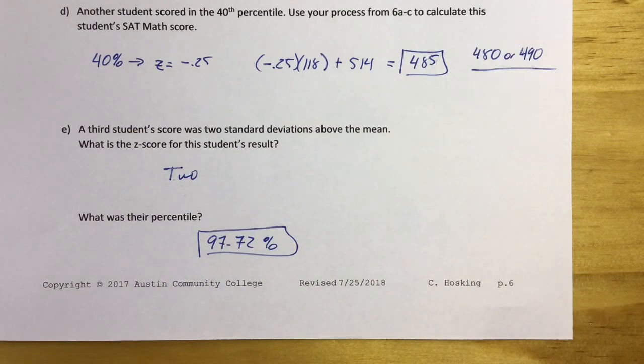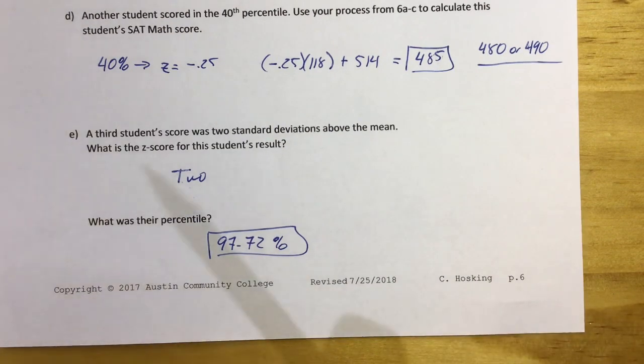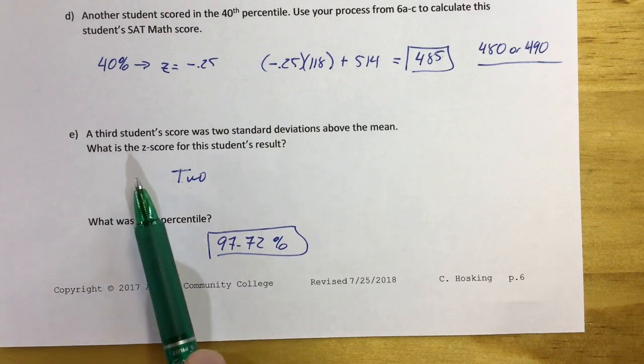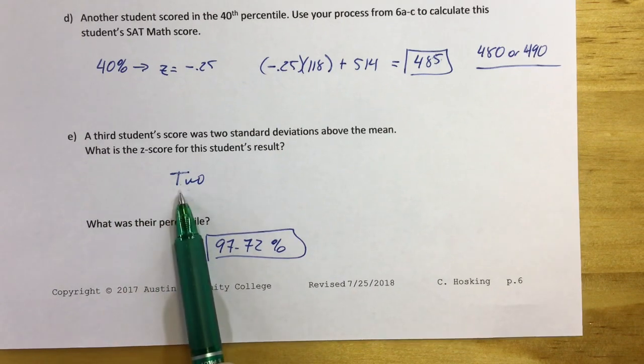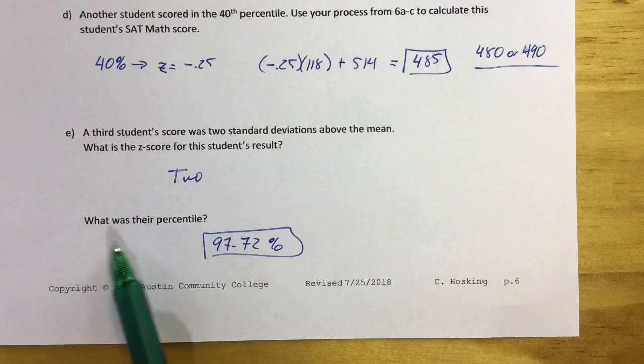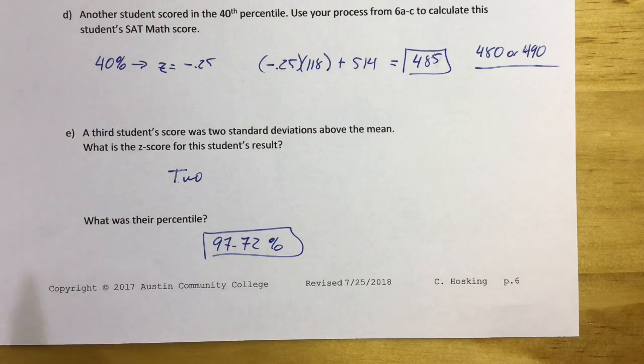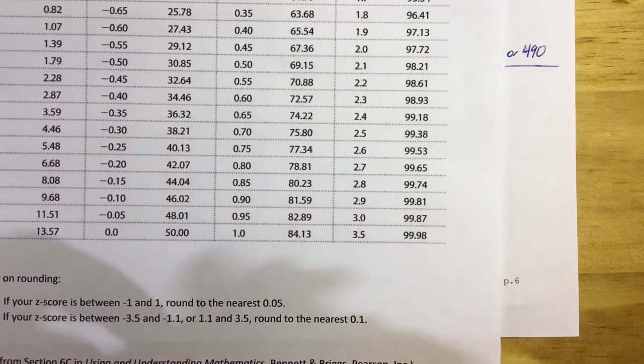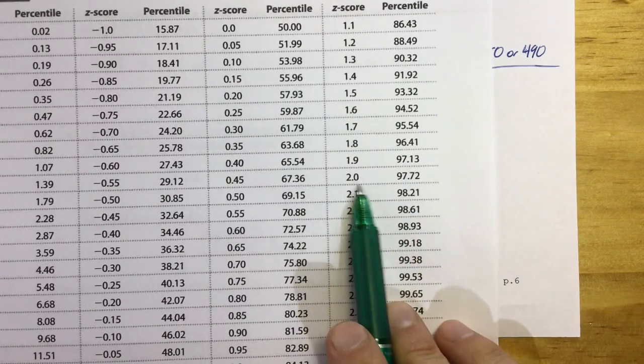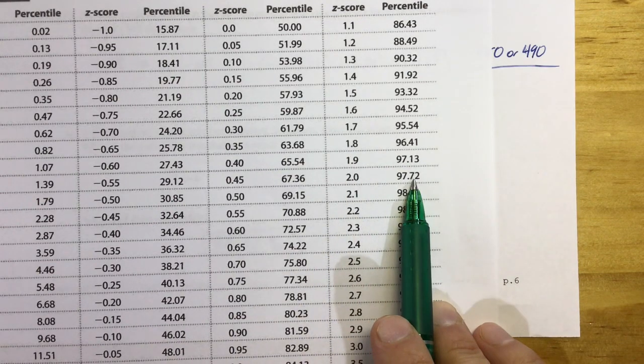All right, getting to the very end here. A third student's score was 2 standard deviations above the mean. What's the z-score? Well, that's a 2. That was kind of an odd question because it's such a simple answer, but maybe it's also important to go back to the fact that you're going to have these whole value type things. So if you're 2 standard deviations above, that means your z-score is a positive 2. What is their percentile for that? So you take that z-score 2 and you just go look up their percentile for that one.